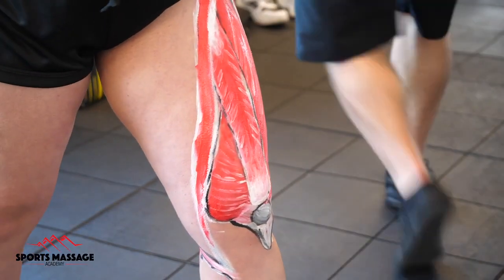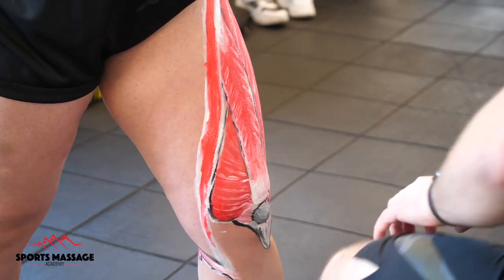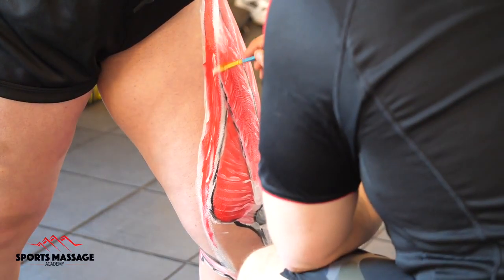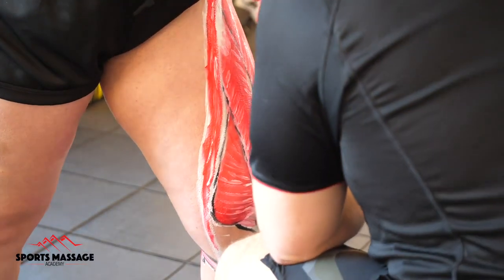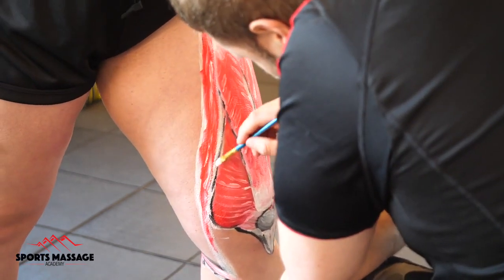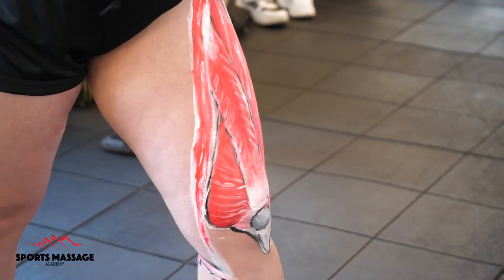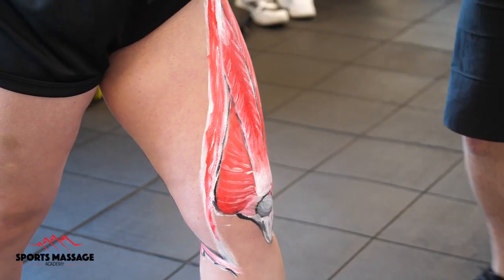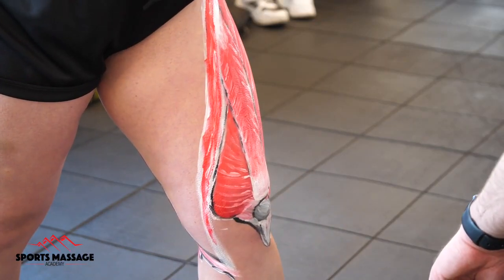The pes anserinus tendon is the point where the sartorius, the gracilis, and the semitendinosus meet, and they all share a tendon. The pes anserinus is Latin for the goose's foot, because the three muscles splitting off in different directions kind of looks a bit like a goose's foot.